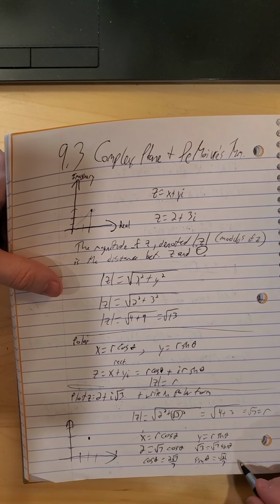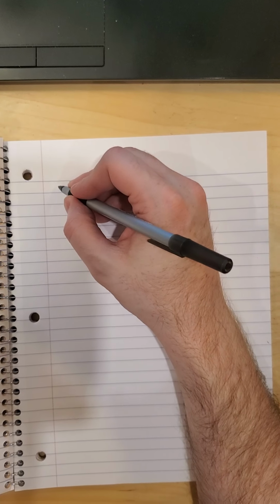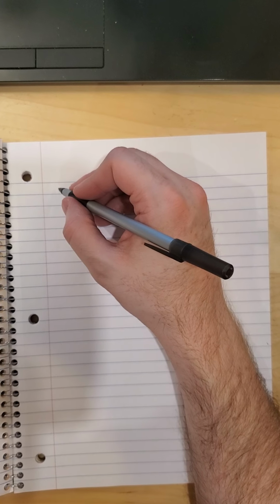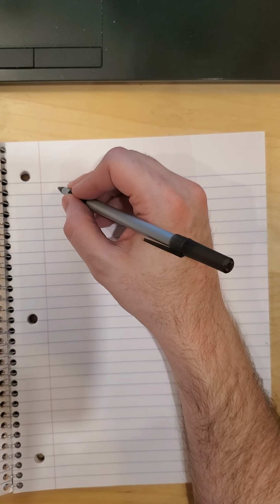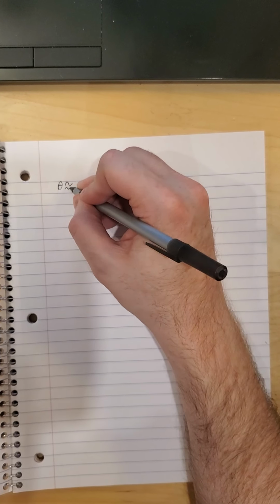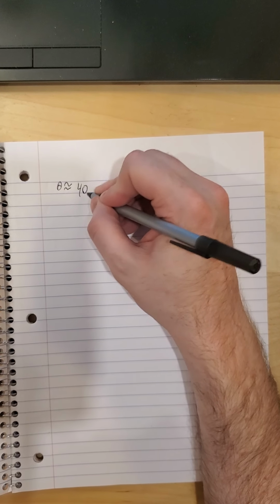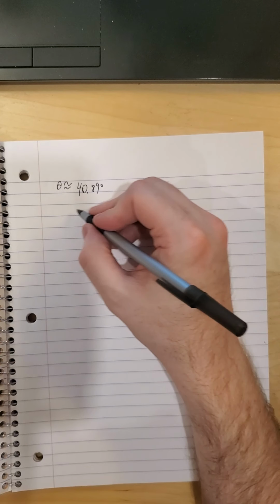So then turning this into polar form, we would take the arc cosine of 2 root 7 over 7 or the arc sine of root 21 over 7. Either way, theta is approximately 40.89 degrees.